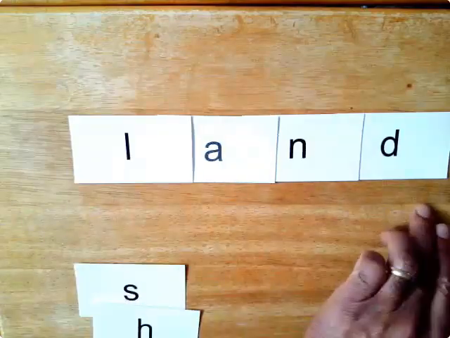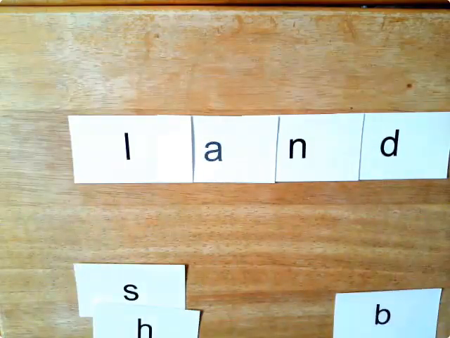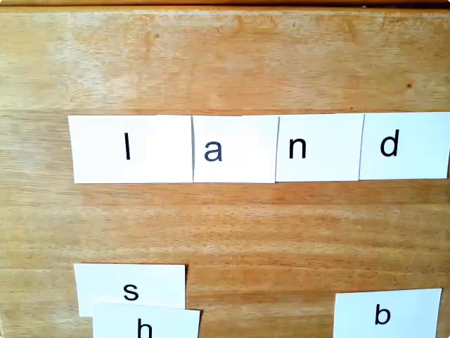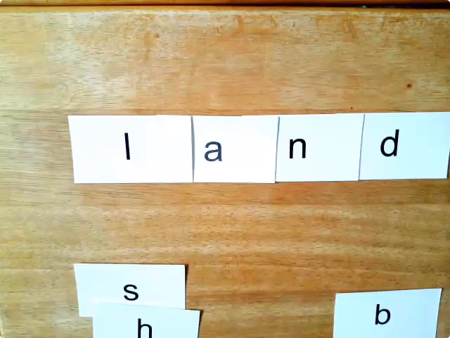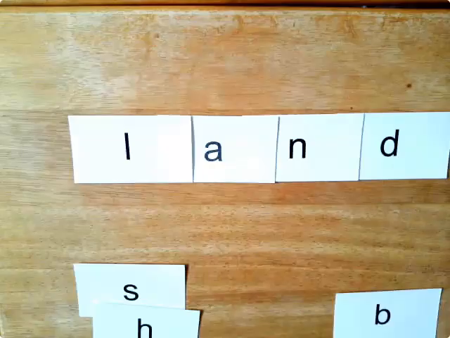Land. Wow, I think we're getting the hang of this. So take a moment and make your word land. Great. You can actually pause the video sometimes and make your word so that after I've made mine, you can do the same, okay? All right, let's make another word.